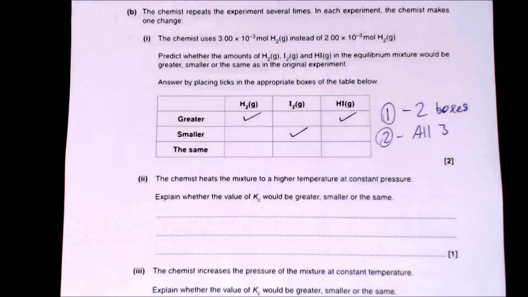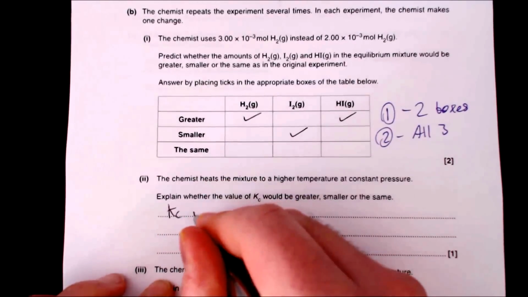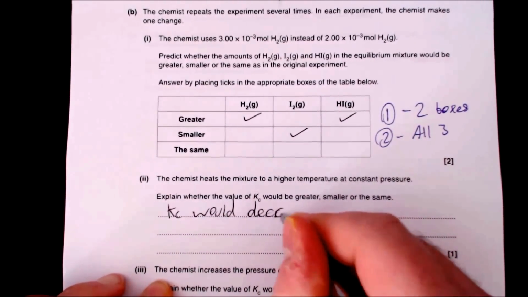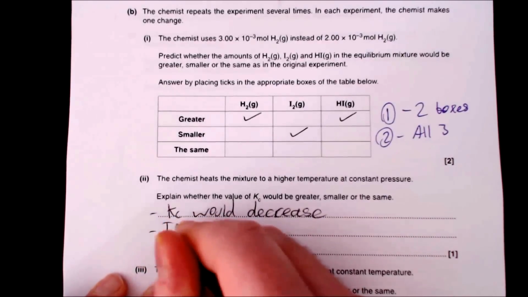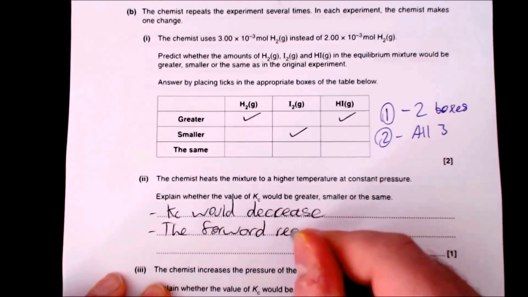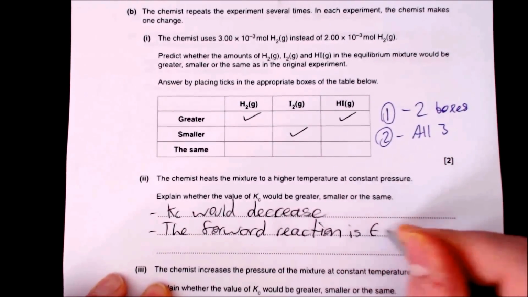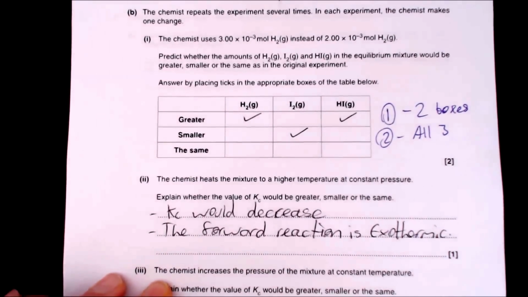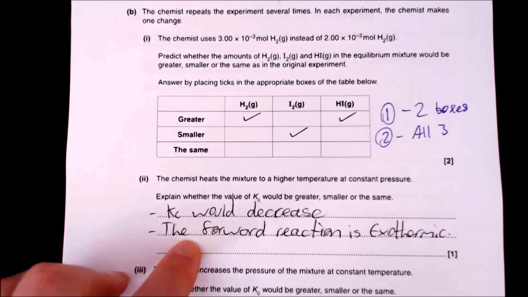So if we come back to this question here, Kc would decrease, and the reason why is because the forward reaction is exothermic. Now you need both parts to get the mark for this. If the reaction was endothermic going forward, then Kc would increase. It would just be the complete opposite.